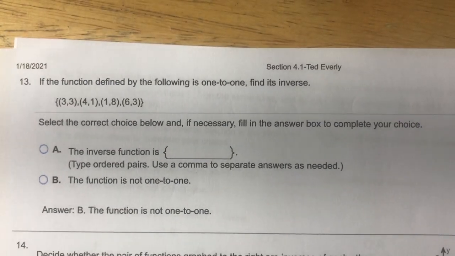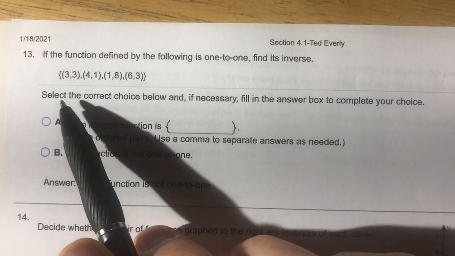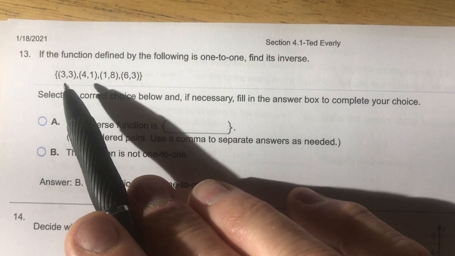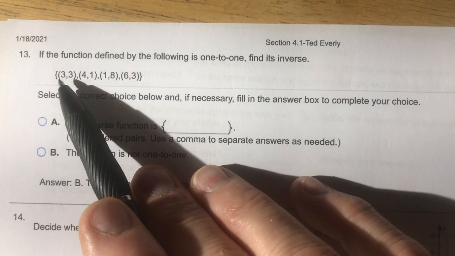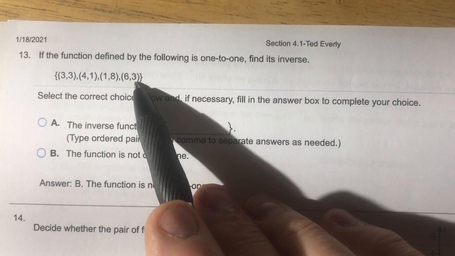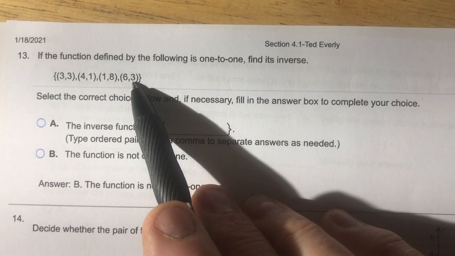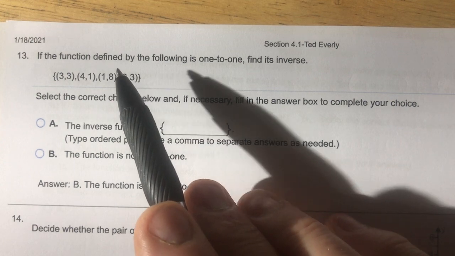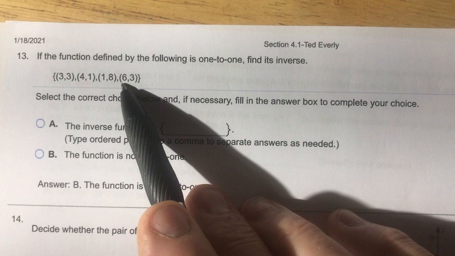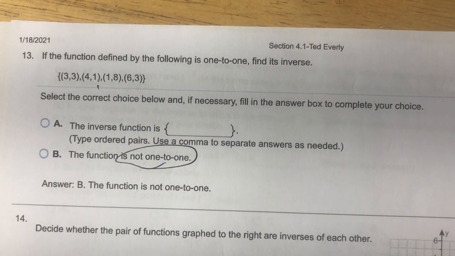Number 13. Here's another one, same thing. If it's 1 to 1, find its inverse. Oh, this is not 1 to 1, because right here, see how 3 is paired up with 3, and I've got 6 paired up with 3. Which is a function, but it's not 1 to 1, because this y has 2 different x's. So it's not 1 to 1. It is a function, but it's not 1 to 1.